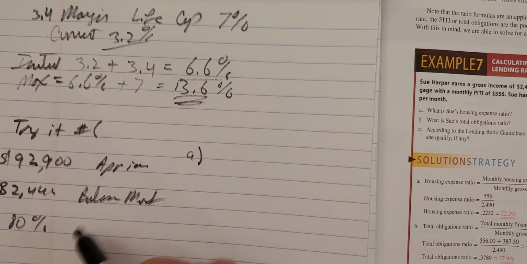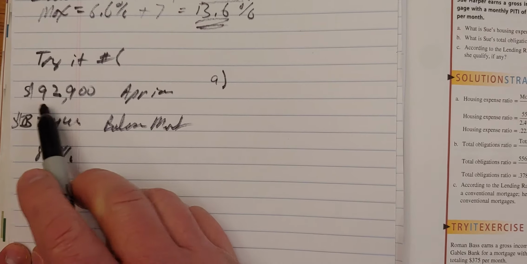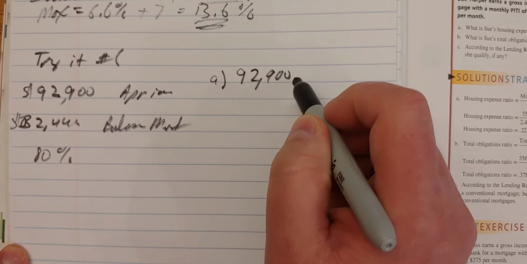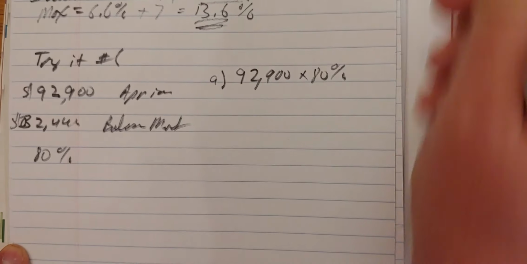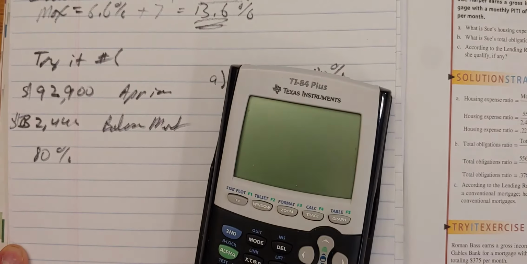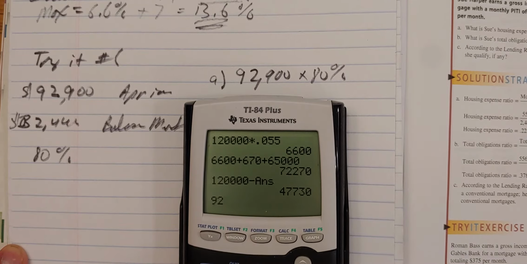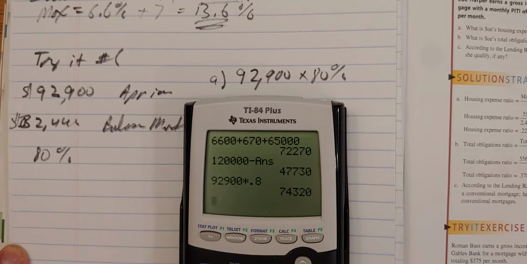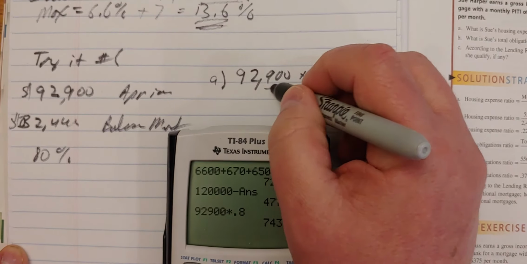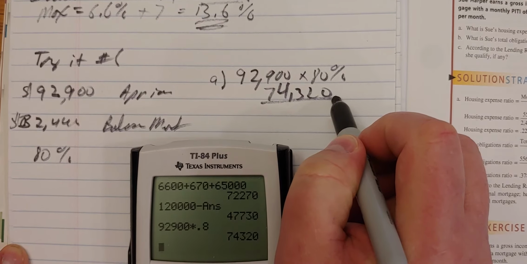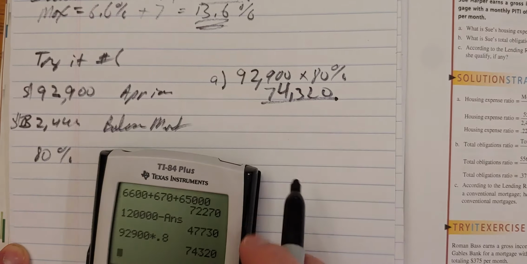So, if they're willing to give 80%, and it's appraised at 92.9, then we want to find out what's 80% of 92.9. We would see that $92,900 times 80%, which is 0.8, is $74,320. So that's what's eligible. That's the percent of the appraised value.